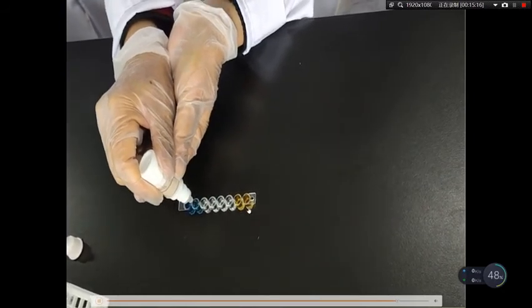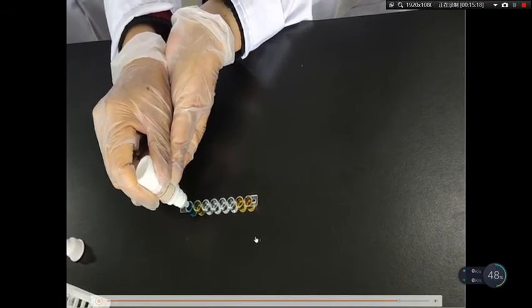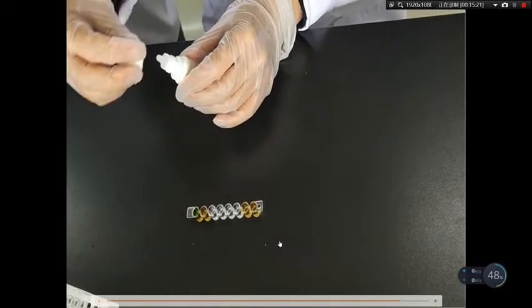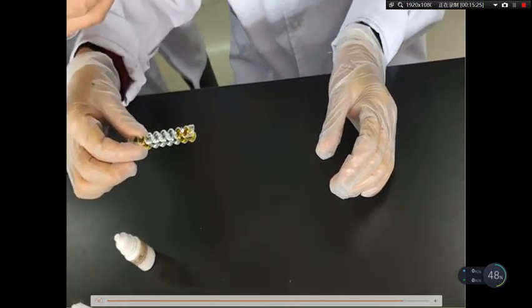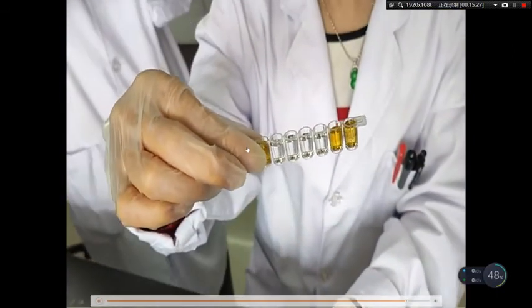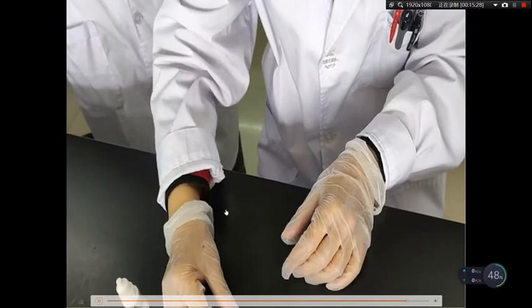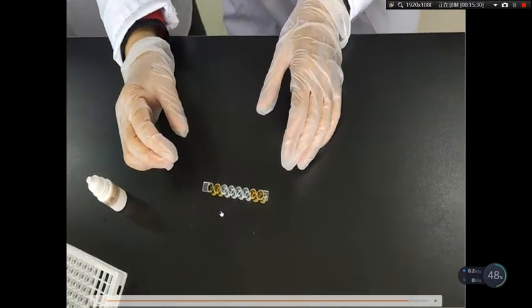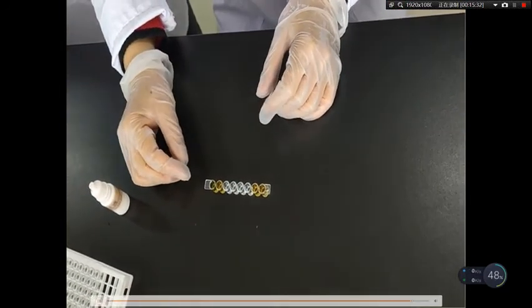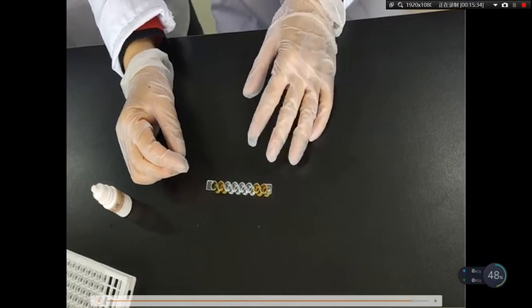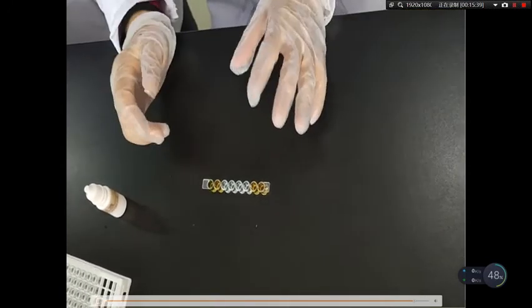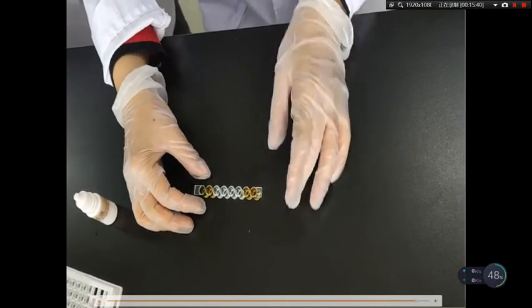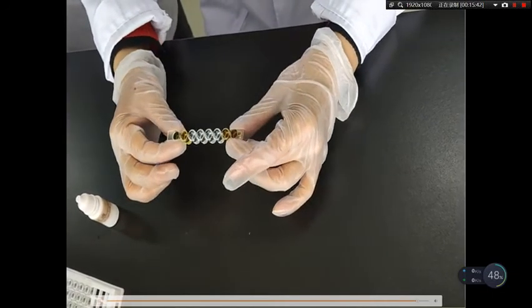After adding stop solution, we can see the liquid in the positive control and sample wells change from blue to yellow. Then we can analyze the result by spectrophotometer.